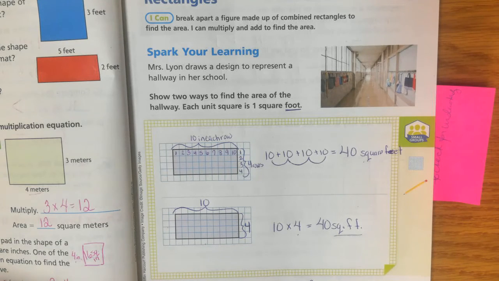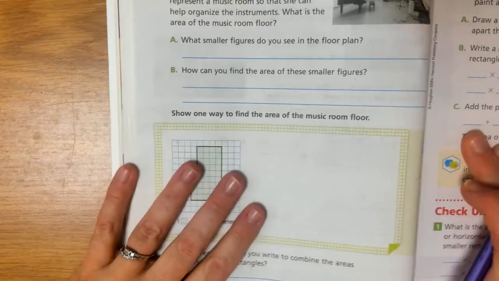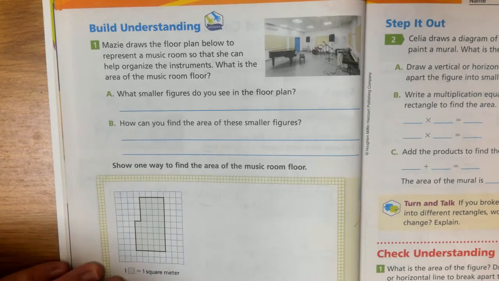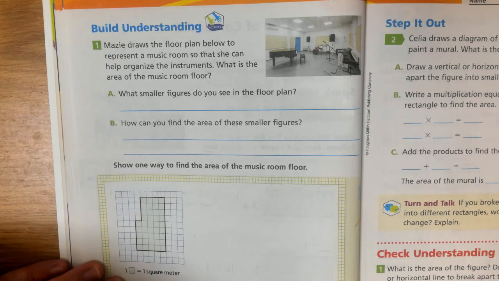So now we're ready to go to page 52. Make sure that you can see the picture. Maisie draws the floor plan below to represent a music room so she can help organize the instruments. What is the area of the music room floor? What smaller figures do you see in the floor plan?